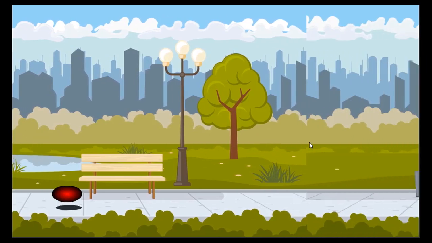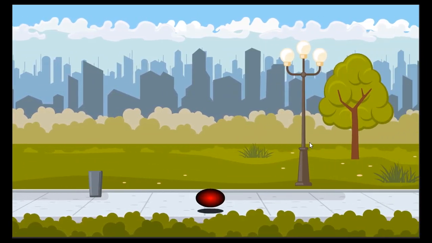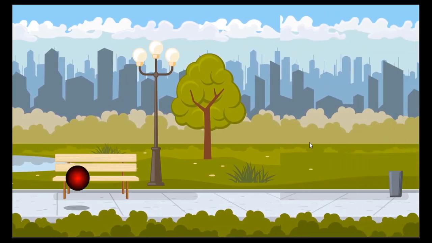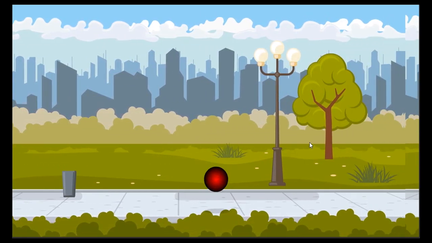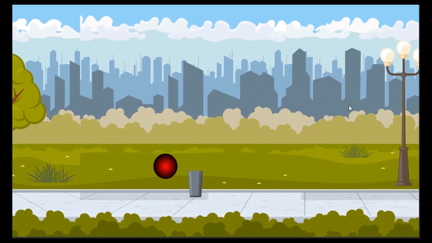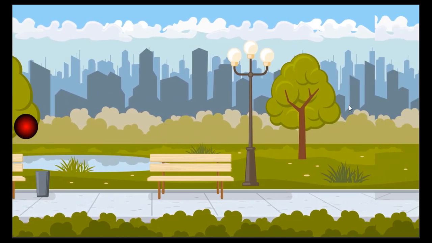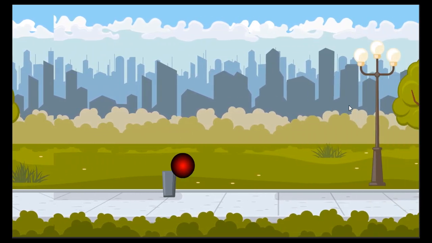Hello everyone and welcome to this exciting tutorial in which we are going to learn how to recreate this bouncing ball using Adobe Animate. I've included the background in the link in the description.